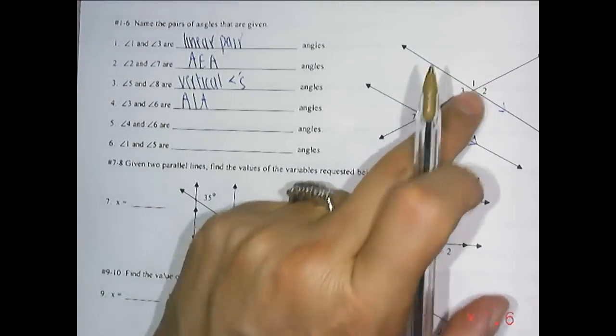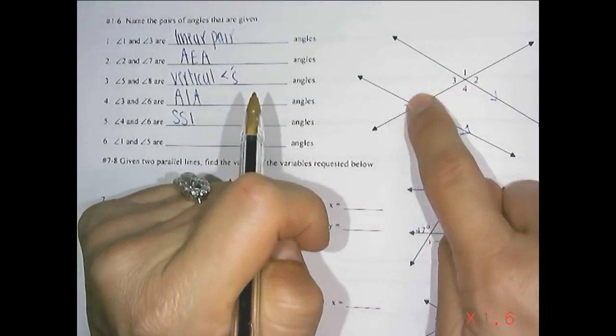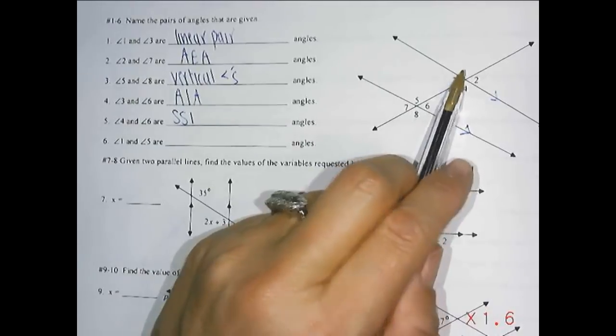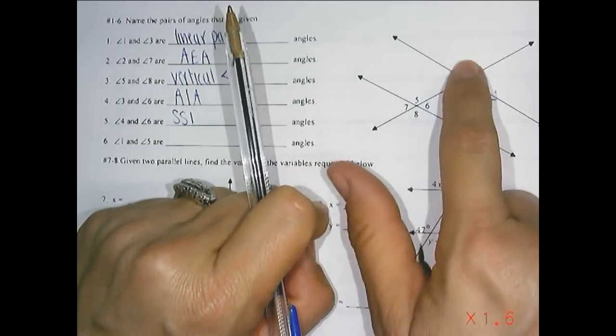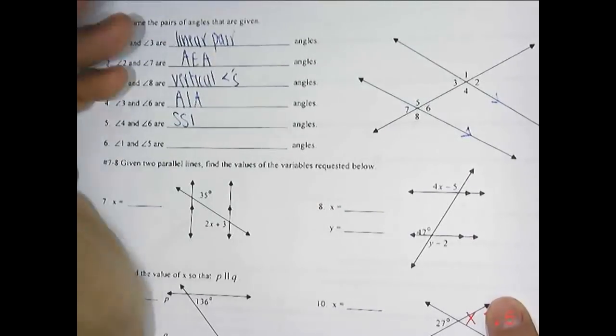Okay, and then we will move on to angles 4 and 6. Those are same side interior angles. They're inside your parallel lines on the same side of the transversal. And angles 1 and 5, well, 1 is in the upper left-hand corner of these four angles, and 5 is in the upper left-hand corner of those. They would be corresponding.